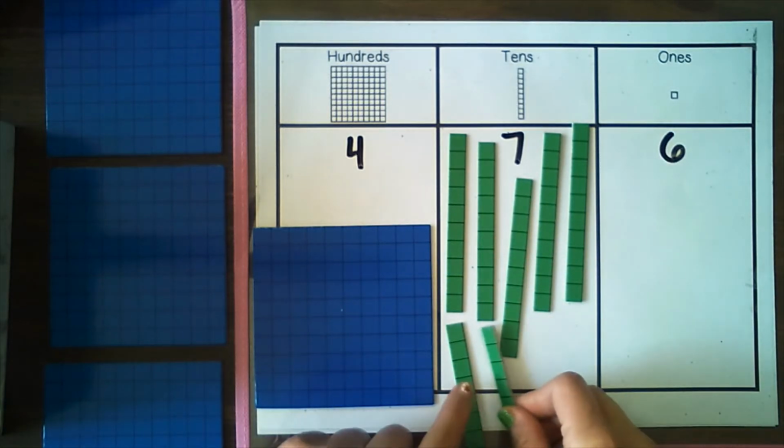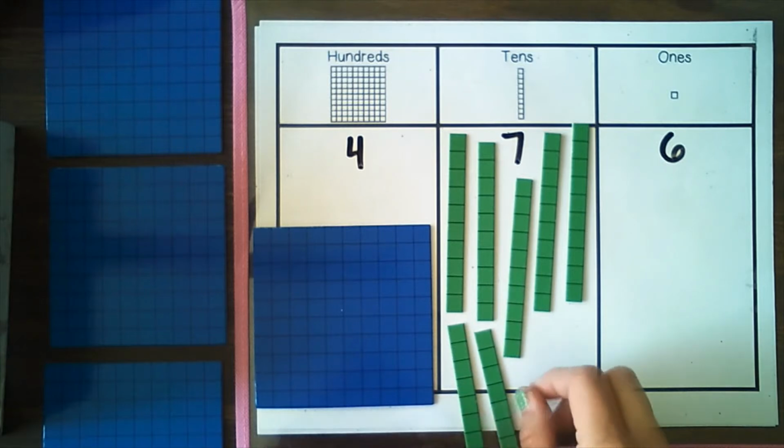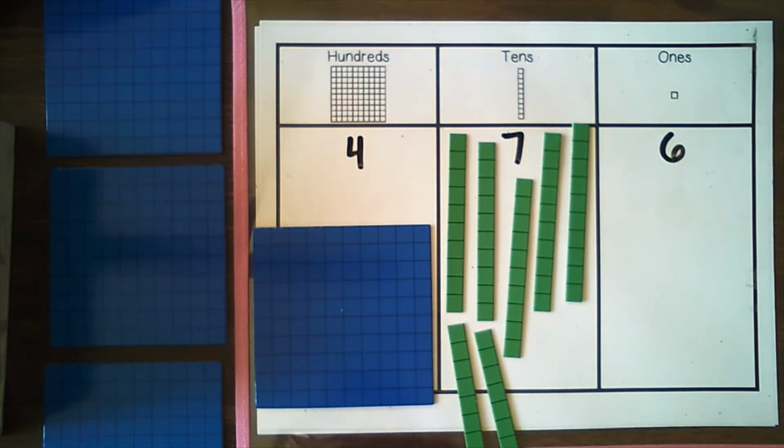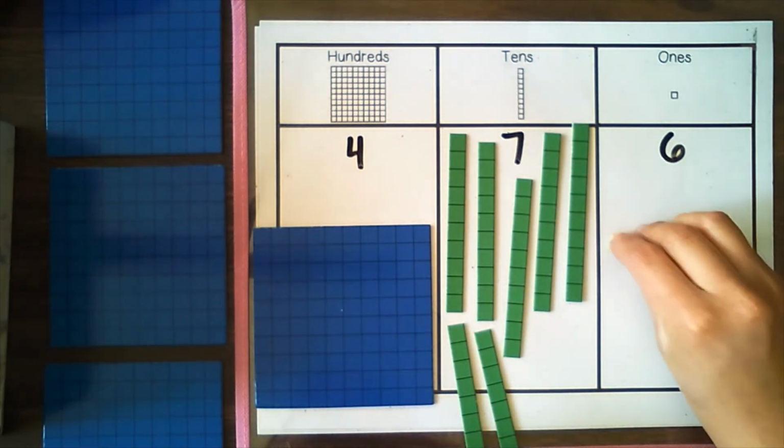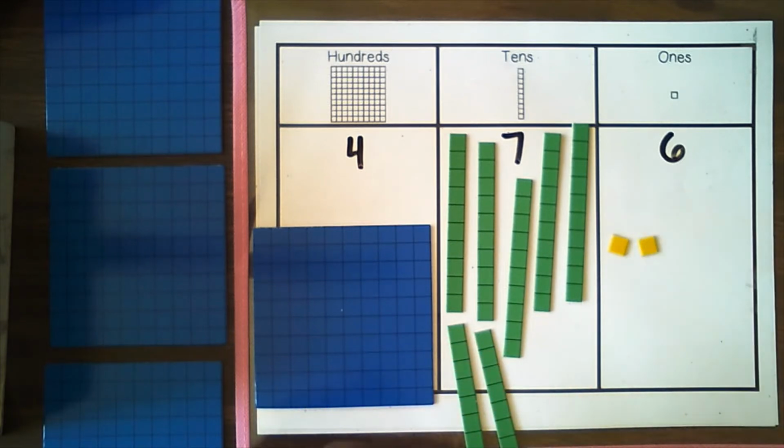460, 470, 471, 472, 473, 474, 475, and then lastly 476.